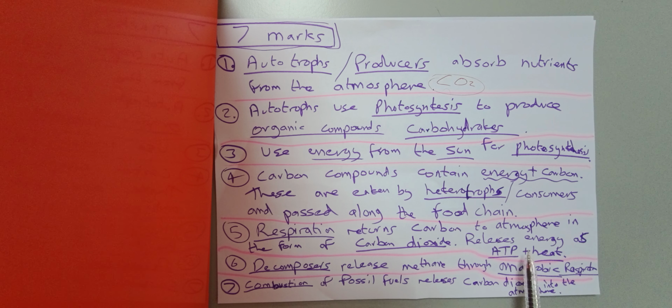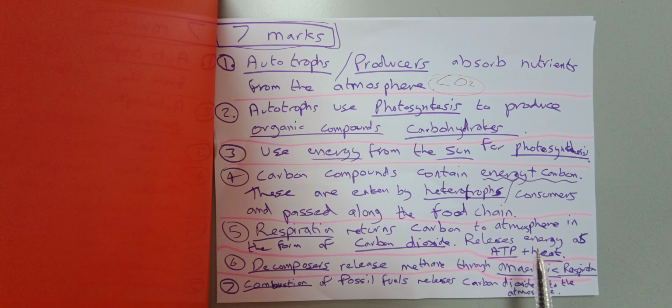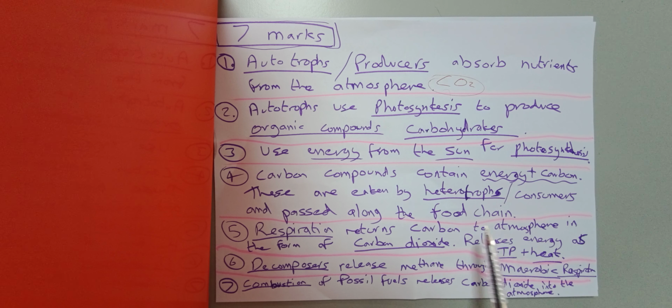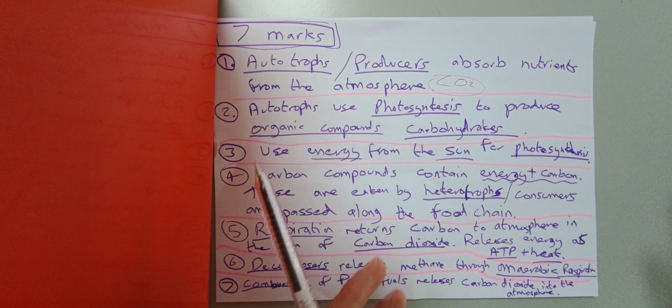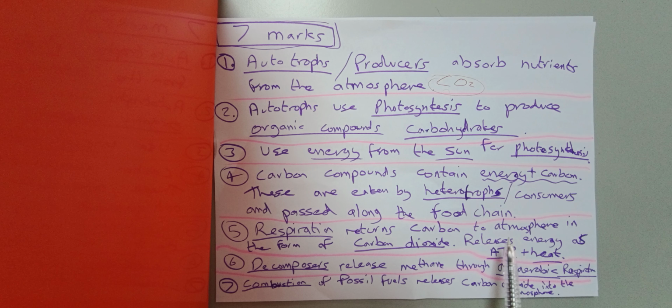We also release energy as ATP and heat, okay? So we release energy as ATP and heat. So that energy goes off into the atmosphere, into other forms, and it is not recycled.